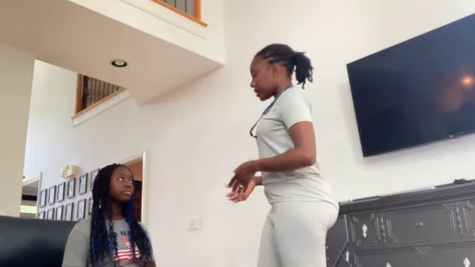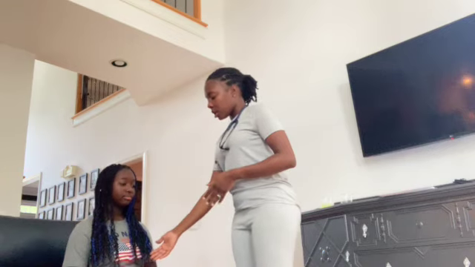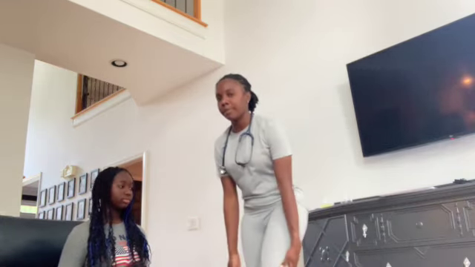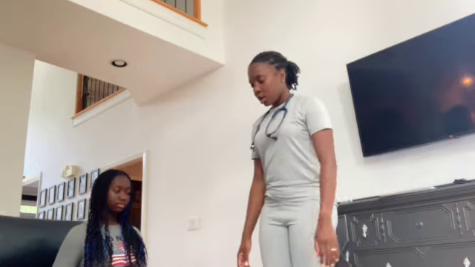So going back to the peripheral vascular, I did assess the pulses up here, but I also have to assess her femoral pulses, and I'm going to do it here for the video. Femoral pulses will be right here and right here. And also her popliteal will be behind her knee, okay? And then I'm going to bring it up here.